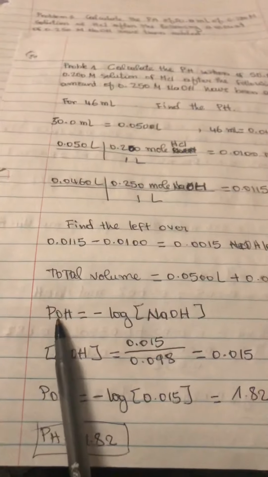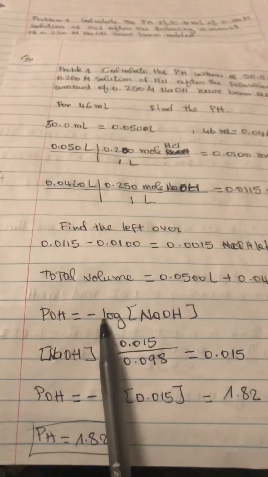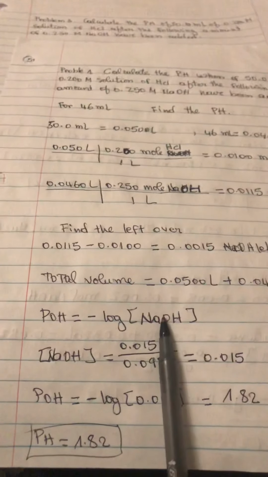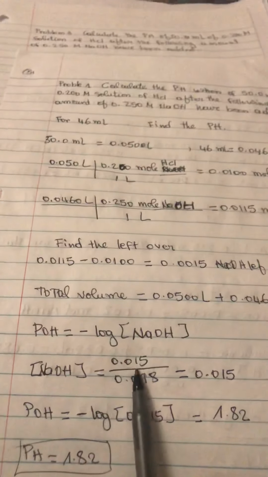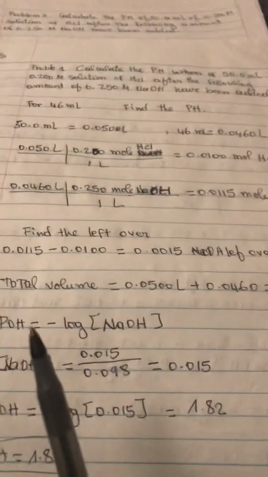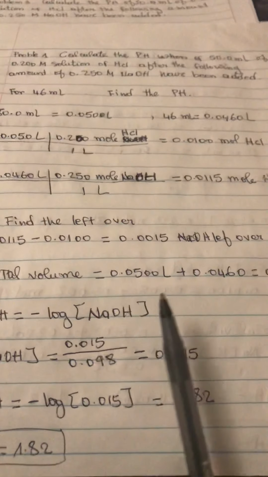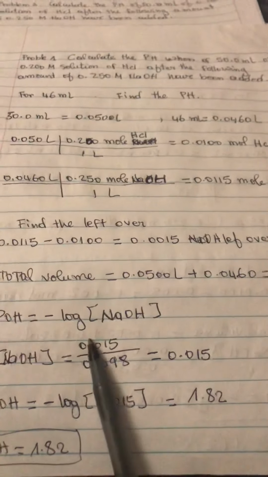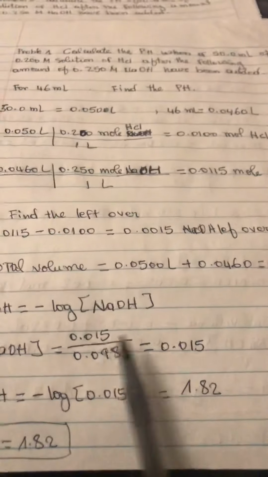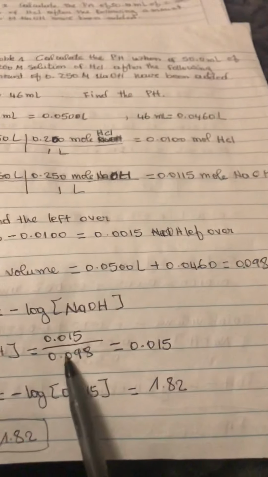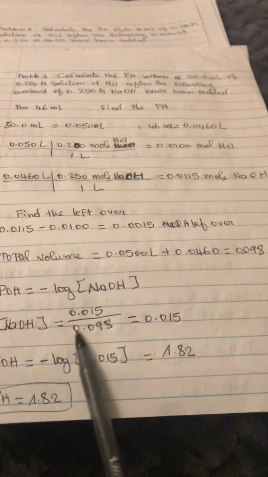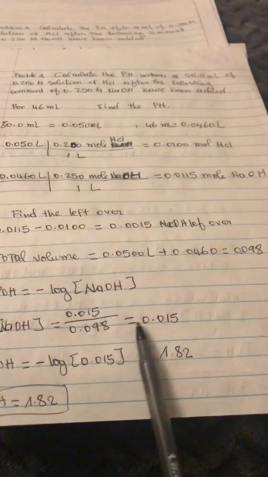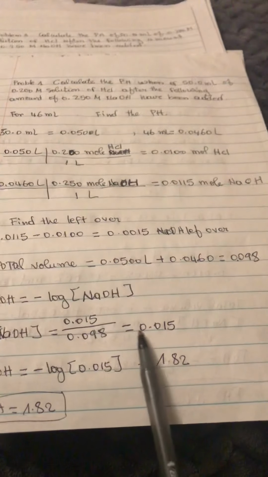Now I know that my pOH equals minus log of my concentration of NaOH. My NaOH concentration is the leftover, 0.0015, divided by the total volume, which is 0.098.